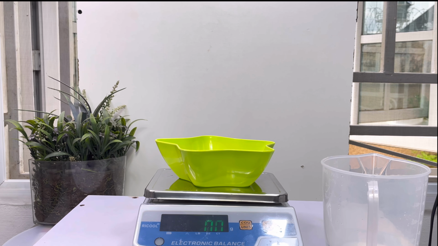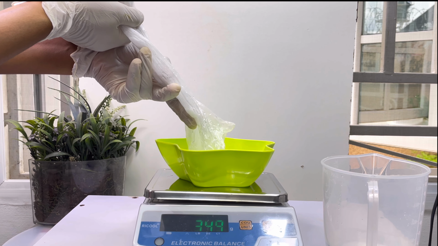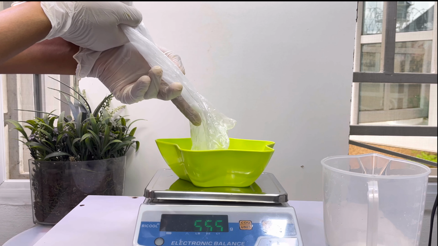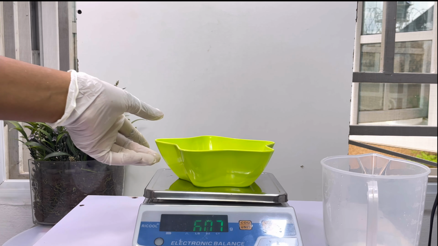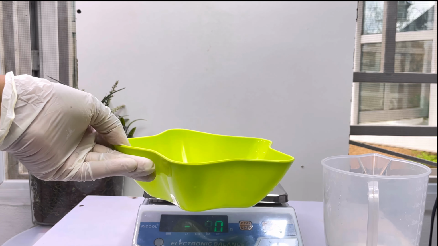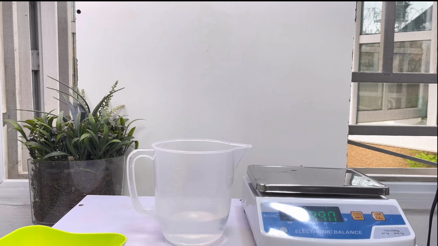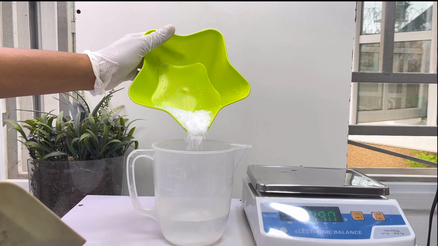Next, I'm going to measure out my sodium hydroxide, that is my lye. Again, make sure you are making this product in an airy room. Now, this is what my sodium hydroxide looks like, and you can see that I'm using plastic containers. You can definitely use metal containers, but not the coated ones, right?